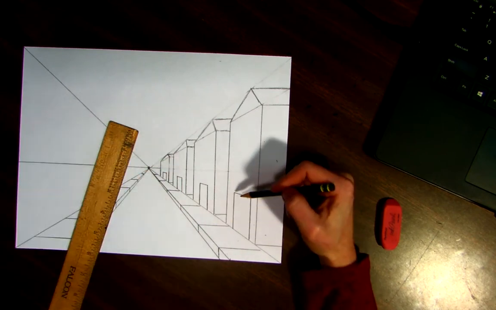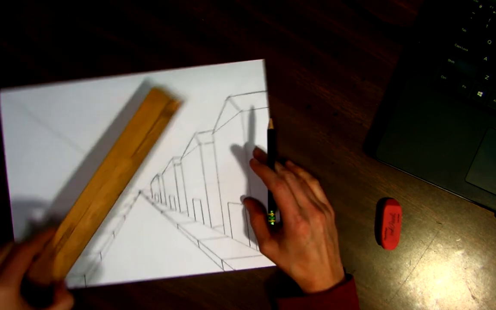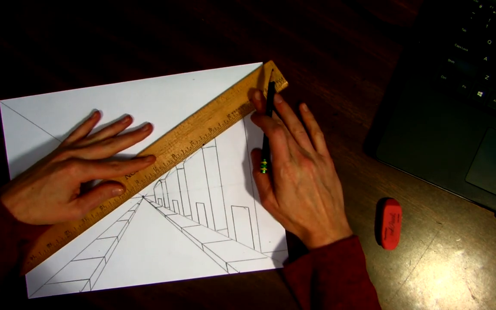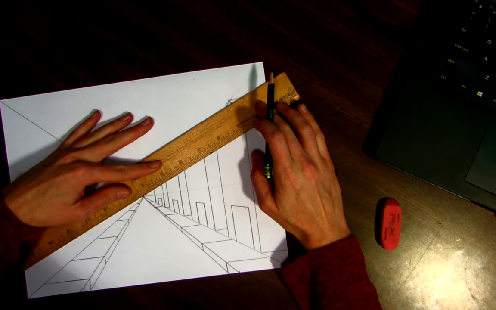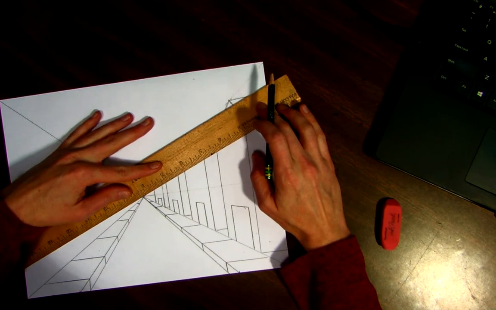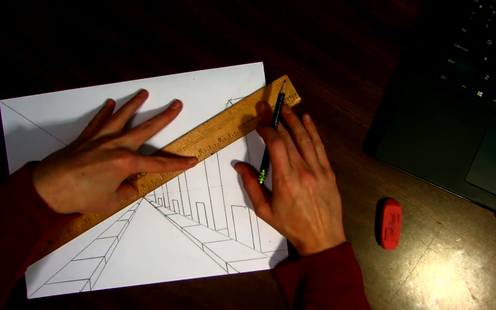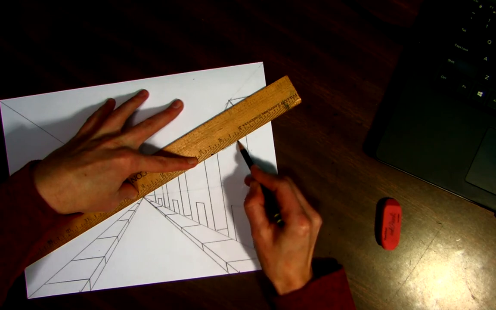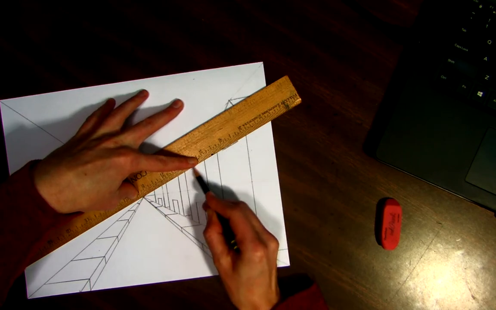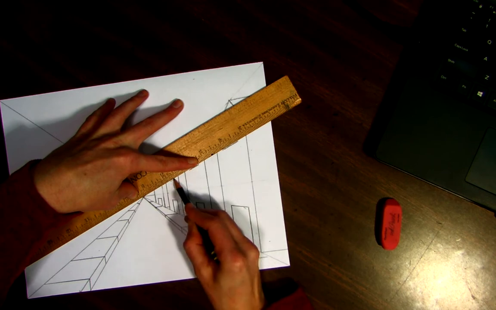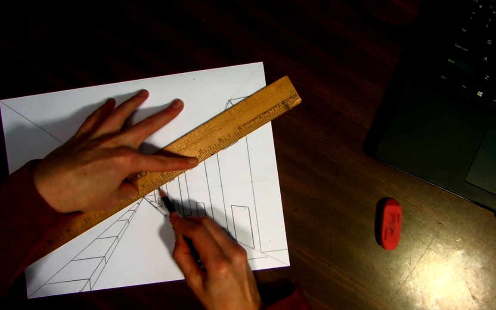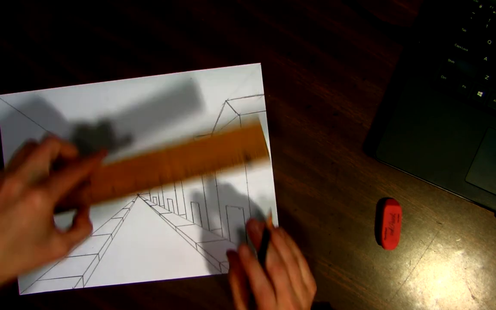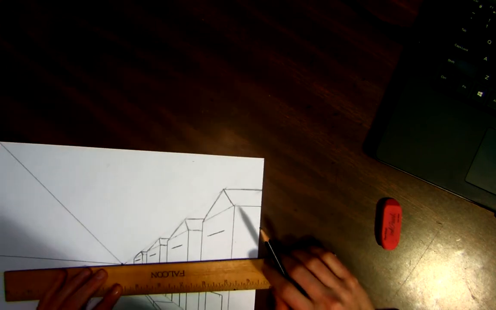The sides can be straight up and down, doesn't matter. So same thing, guess what? I'm going to make it easier on myself, and I am going to measure all my windows the same. Okay, so again, just like I did the doors, I'm going to make a line here for the top of my window, line here, line here, line here. Okay, so those are the tops of my windows.